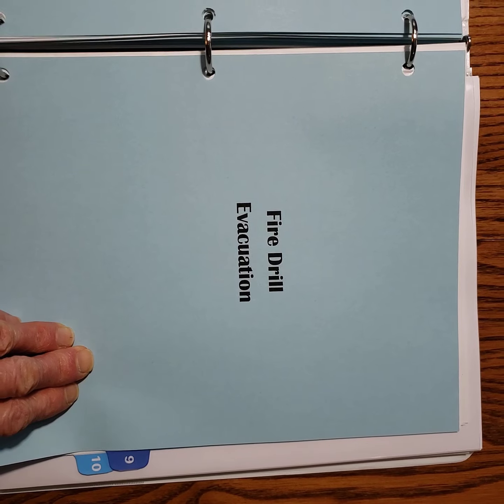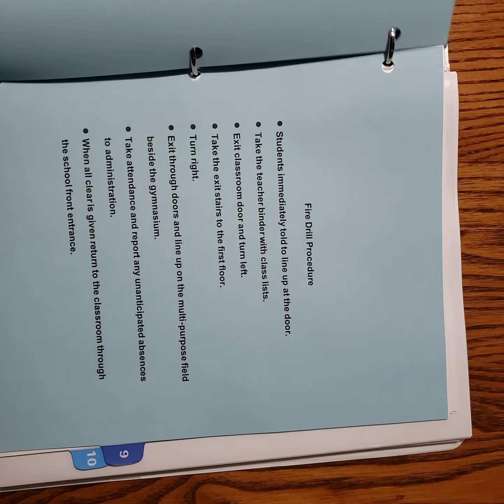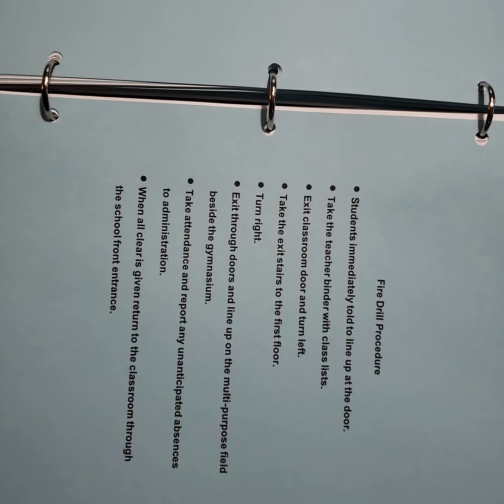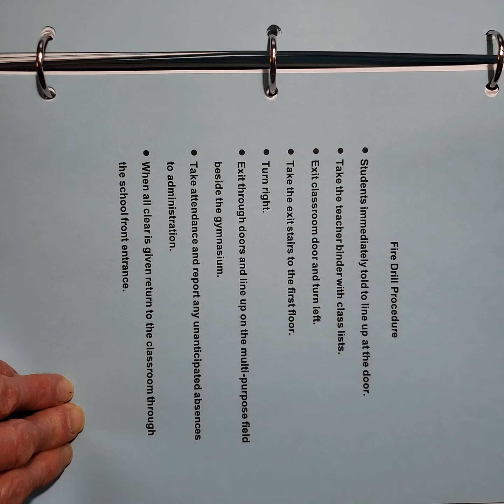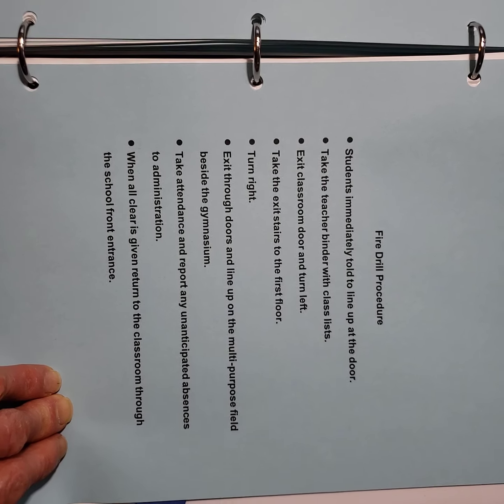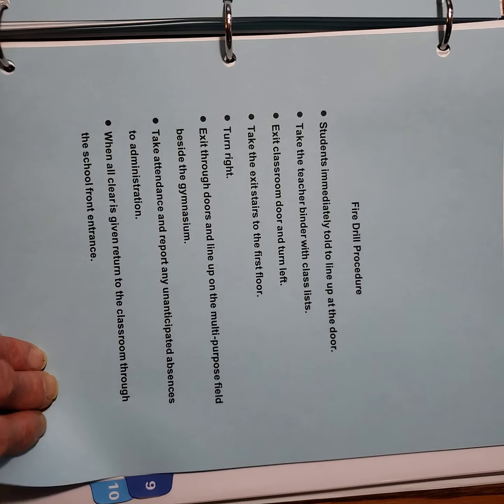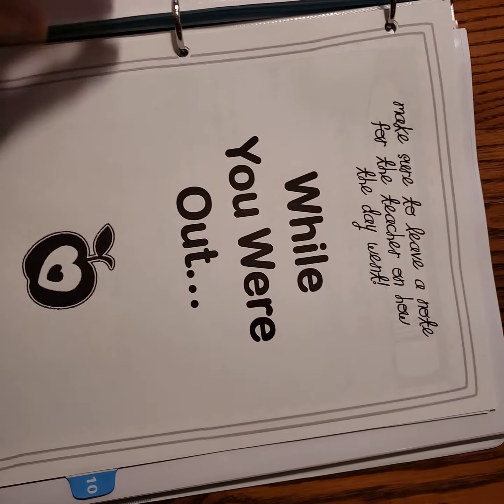And in this section also are the fire drill and evacuation procedures, also written on the door, right beside the door exiting the classroom, and outside the door as well. But it is also a good idea to have this in the binder. Okay, number 9, while you're out.